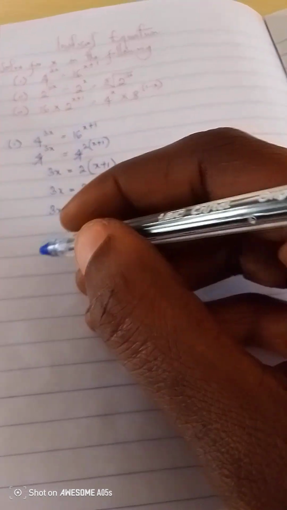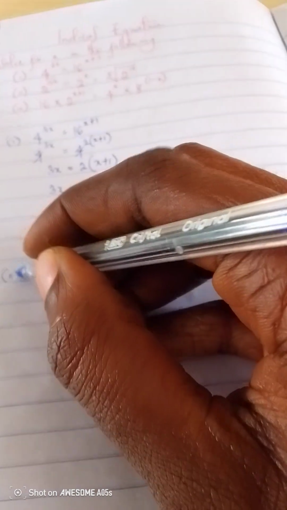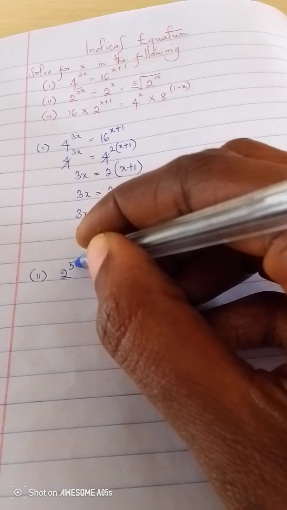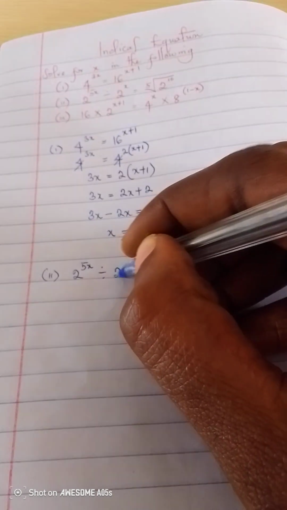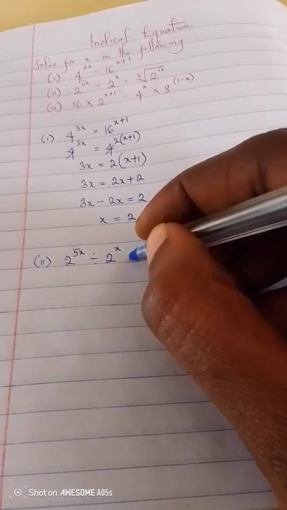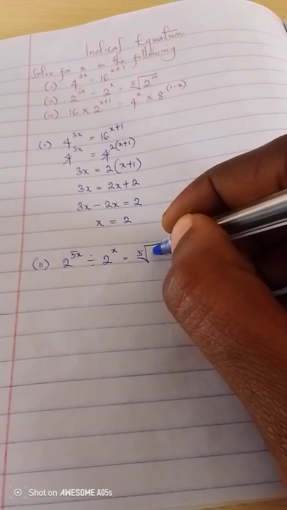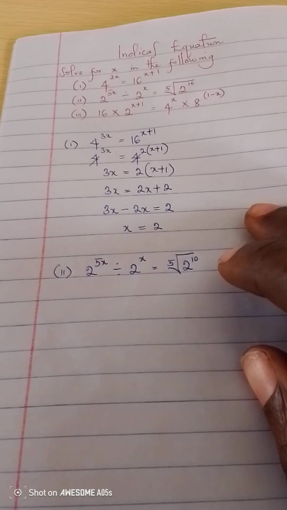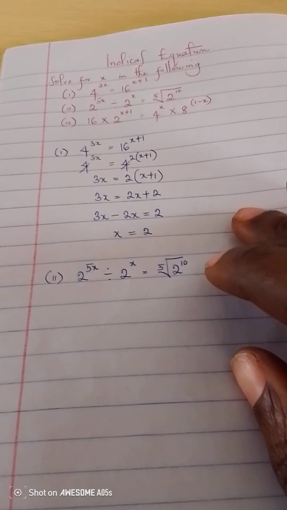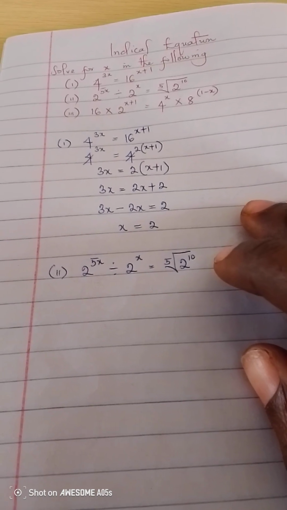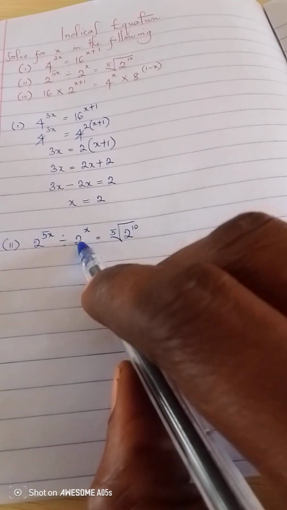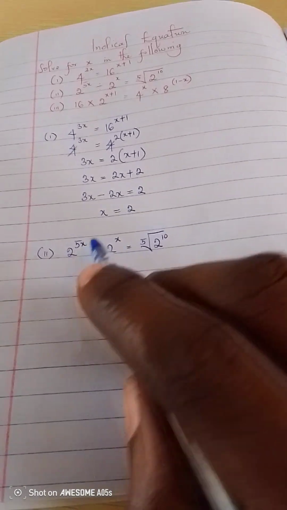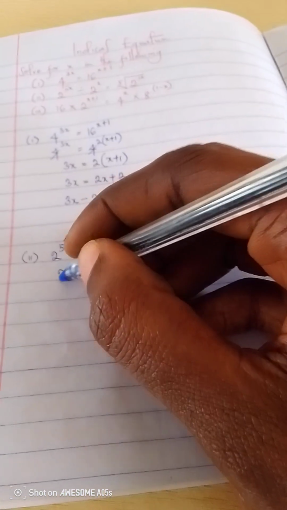So let's move on to the second one. We have that 2 raised to power 5x divided by 2 raised to power x is equal to the 5th root of 2 raised to power 10. Now in this question, you can see that on both sides we have base 2. But on the left hand side we have 2 of the bases. Now in our law of indices, when you have more than one base on one side and they are both the same, just take one of it.